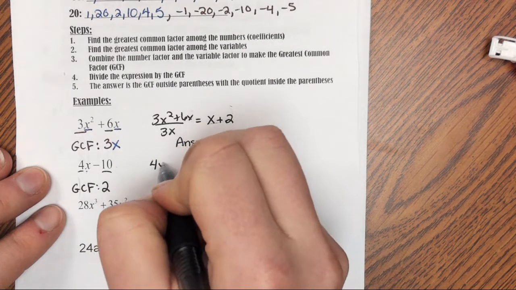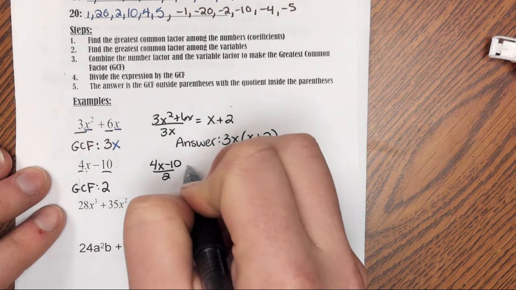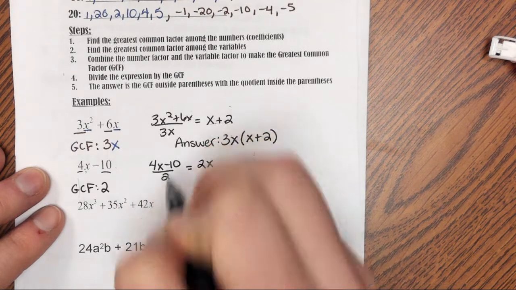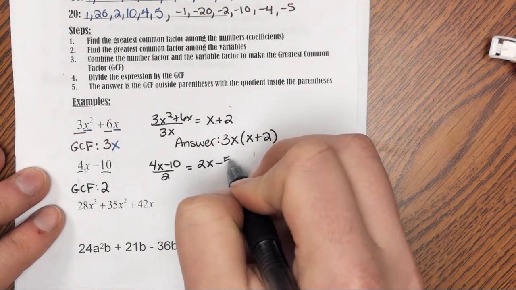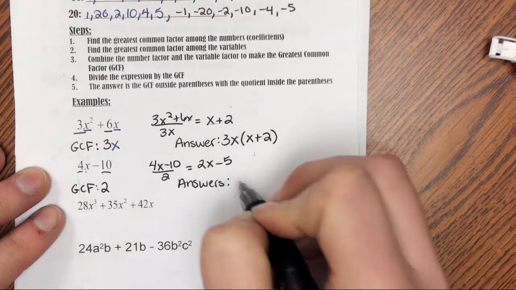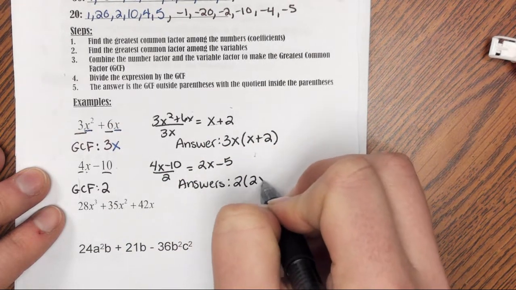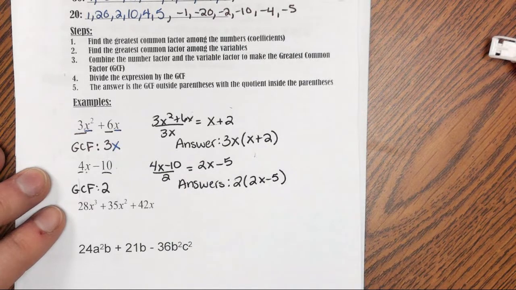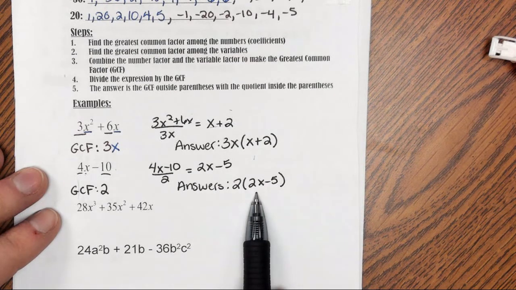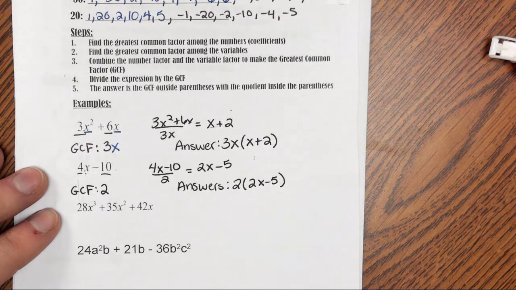So I have 4x minus 10 divided by 2. 4x divided by 2 is 2x. Minus 10 divided by 2 is a minus 5. So my answer is going to be 2 times 2x minus 5. Again, check it with distributive property. 2 times 2x is 4x. 2 times minus 5 is minus 10.